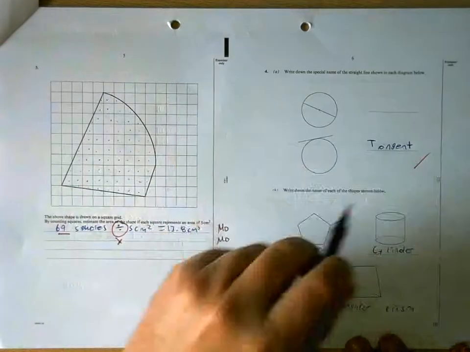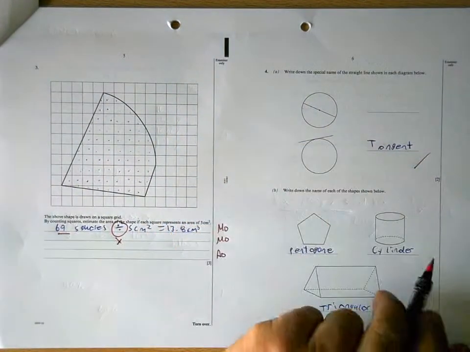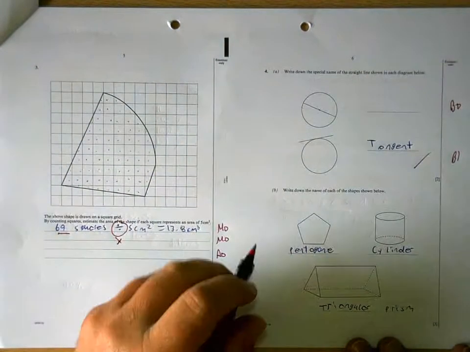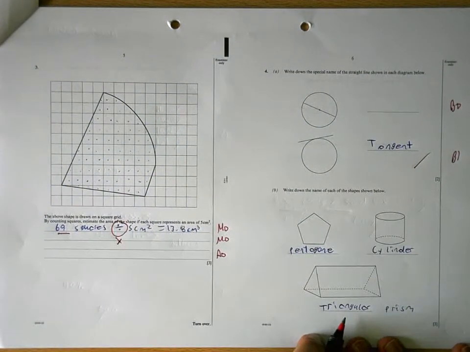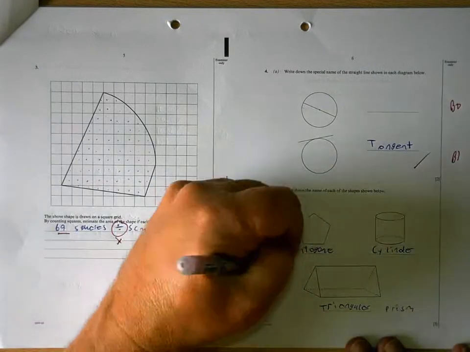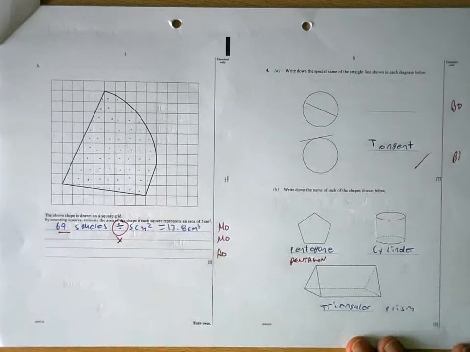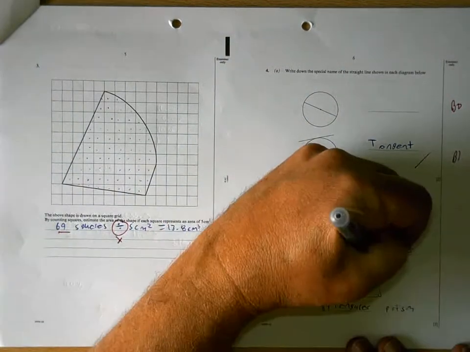That is a tangent. You need to know that that is a diameter. You need to be able to spell these correctly, okay? Pentagon is spelled like that.